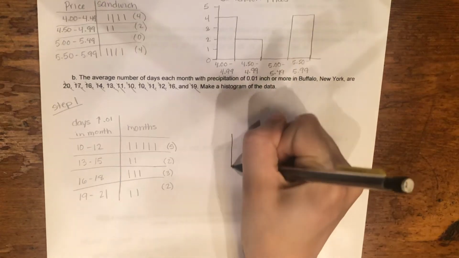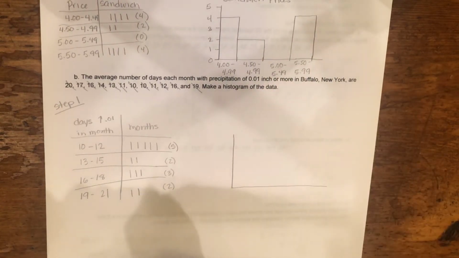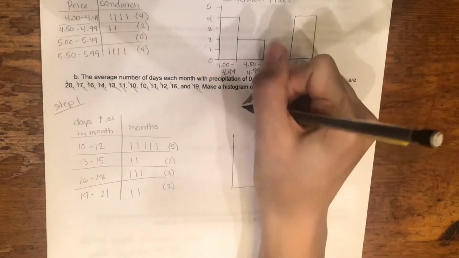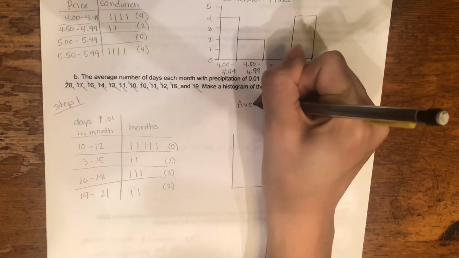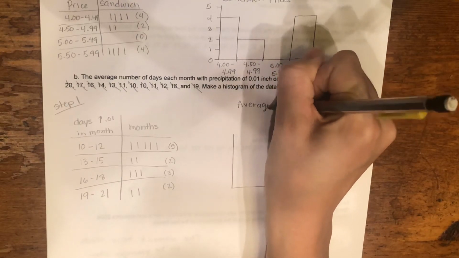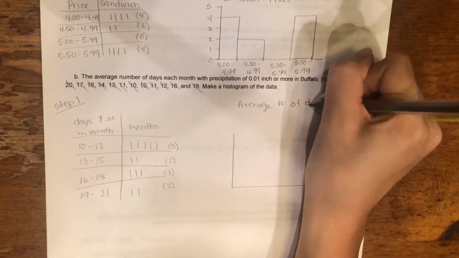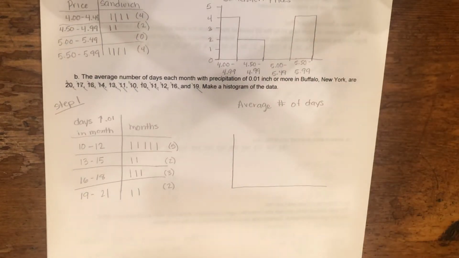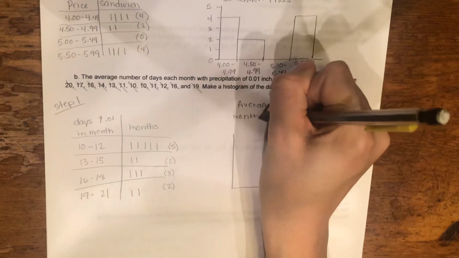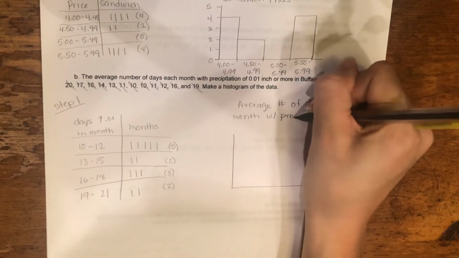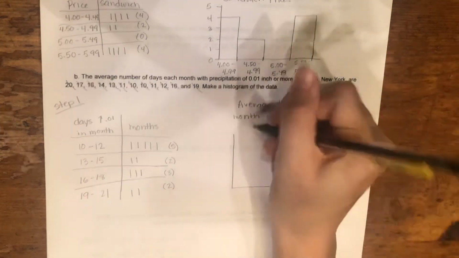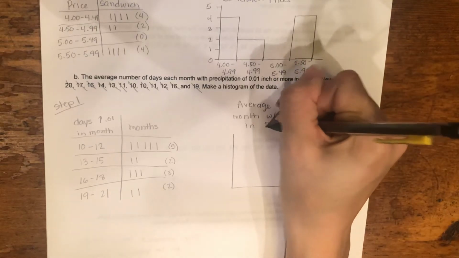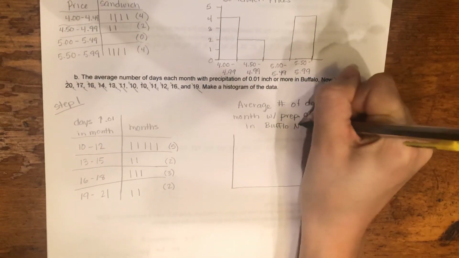Okay. So then we're going to make our histogram. So the title, probably going to be pretty full. So average number of days each month with precipitation of 0.01 or more in Buffalo, New York.